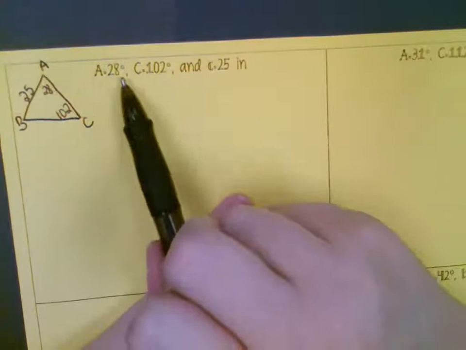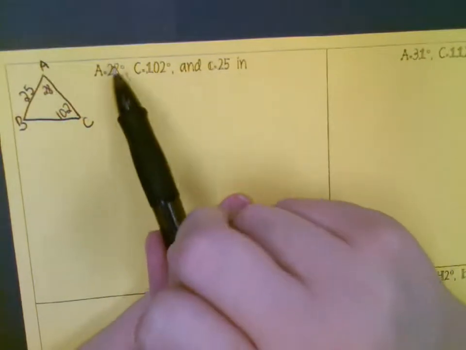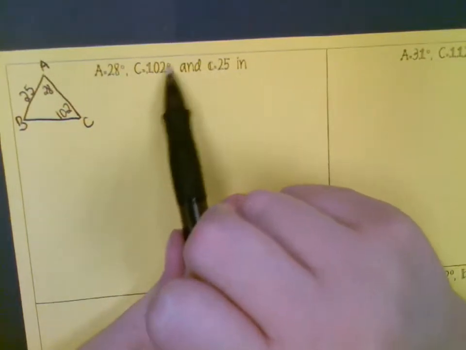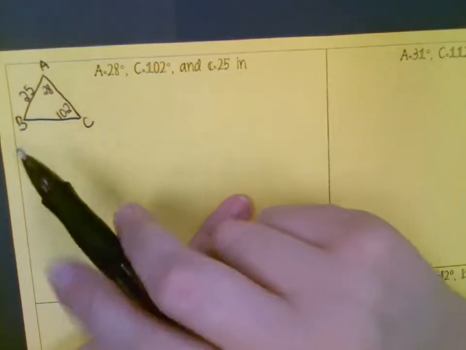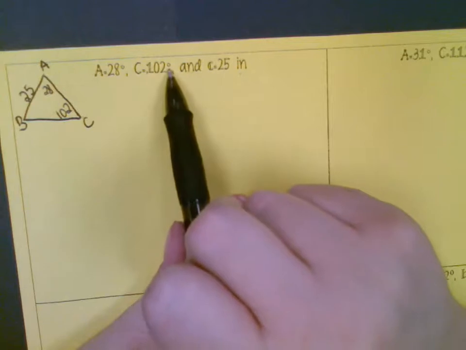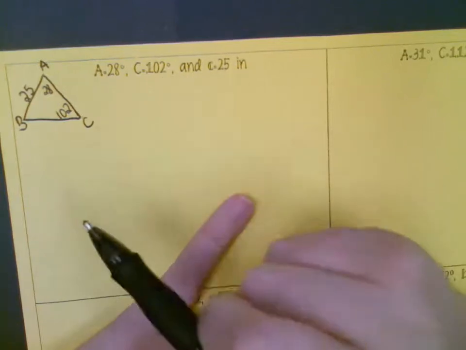It's important to remember which ones are sides and which ones are angles. Angles will always have the degree mark, and sides are lowercase. I know with this font it might be hard to tell, but look for the degree mark. And the side gives you a unit too.